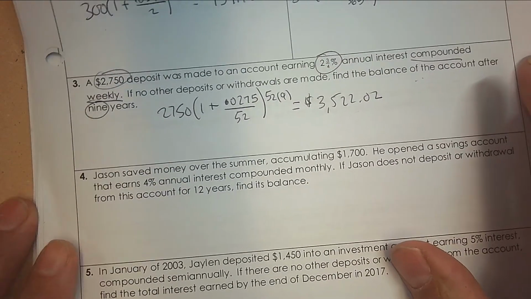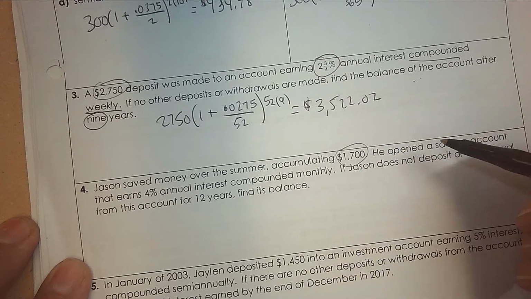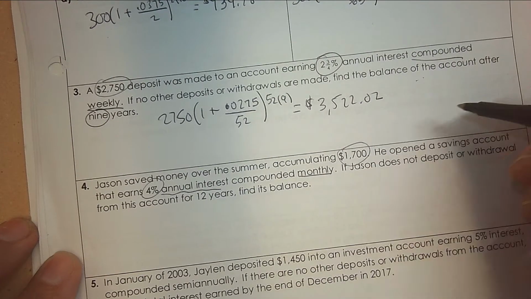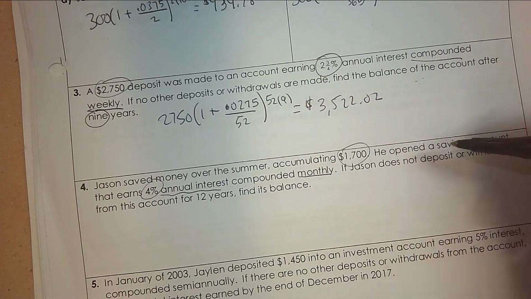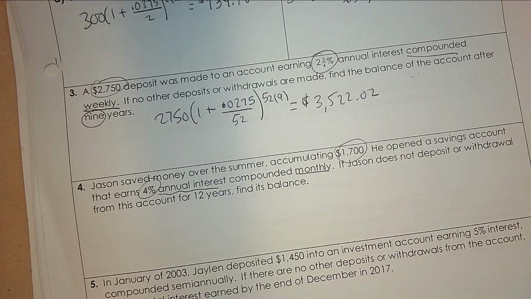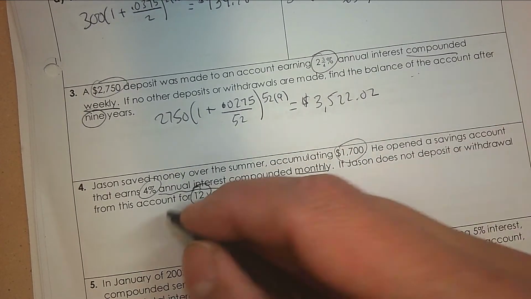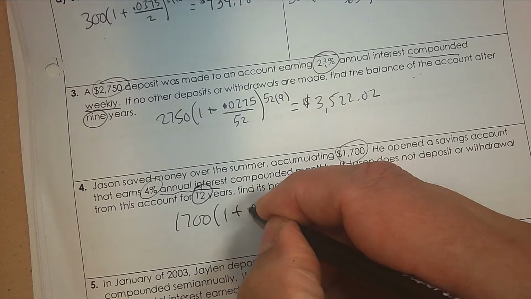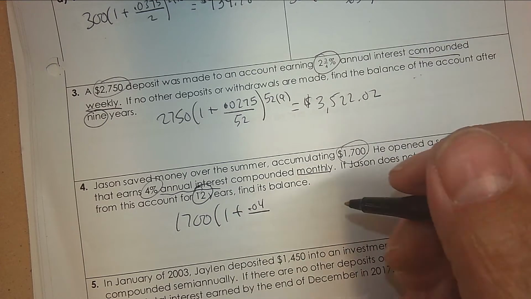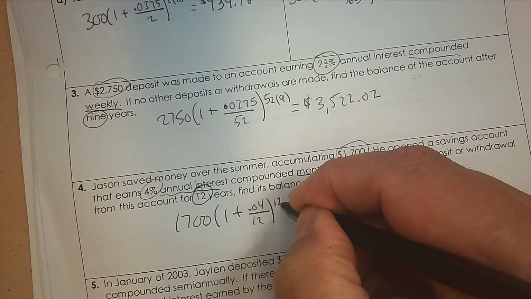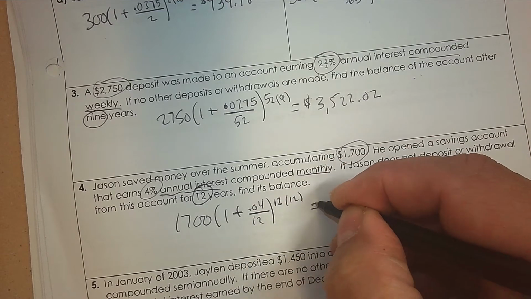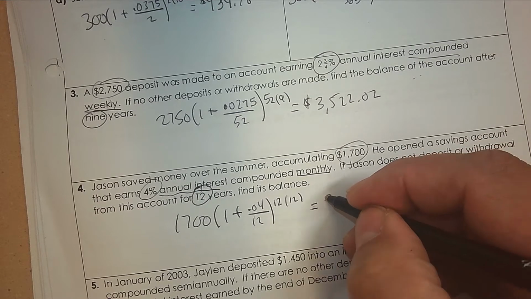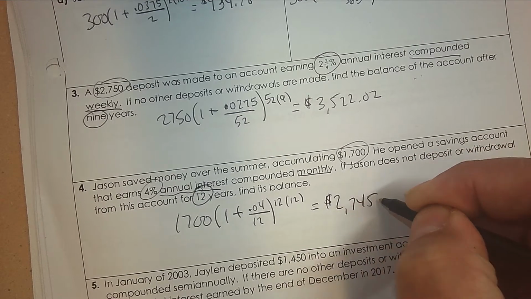Jason saved money. He opened a savings account, 4% annual interest, compounded monthly, and then after 12 years. So we start with 1,700. 0.04. Compounded monthly is 12 times a year for 12 years. And that's $2,745.13.